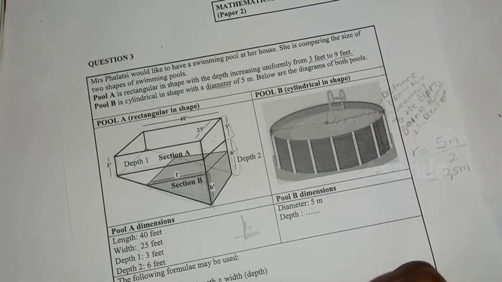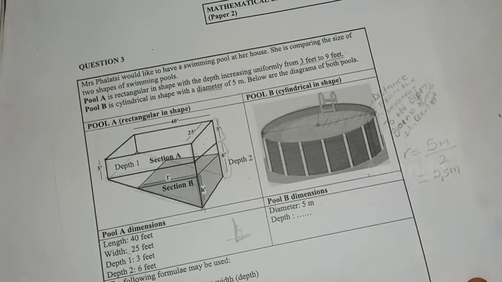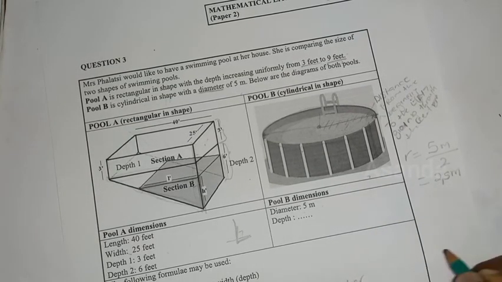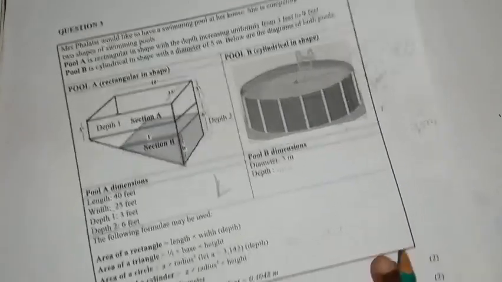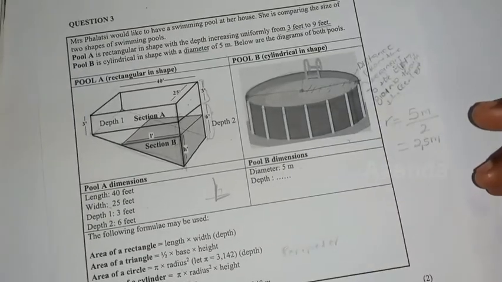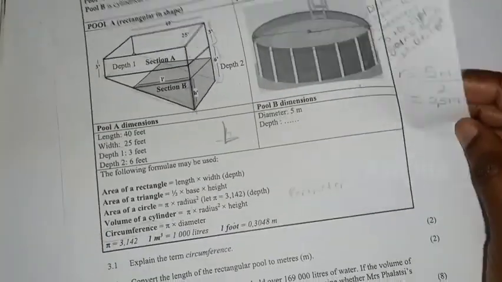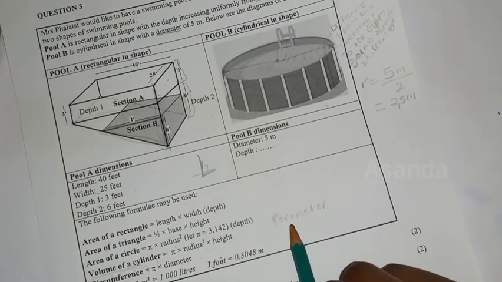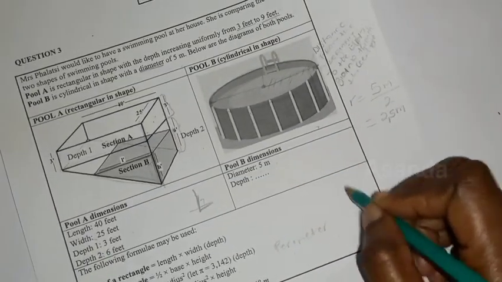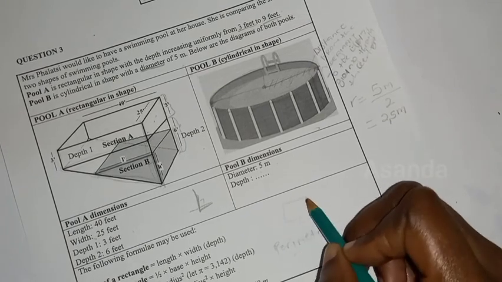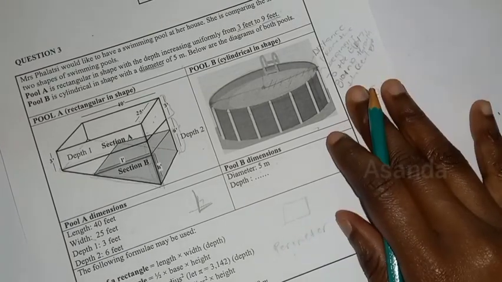And then we have perimeter. All right, so perimeter is the total distance around any other shape, as long as it's not a circle.